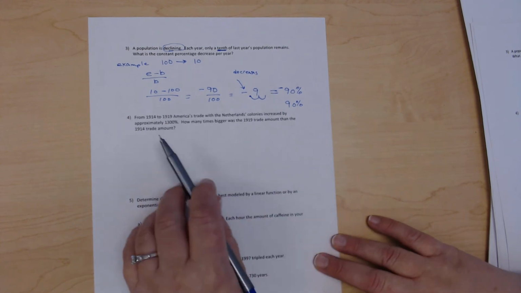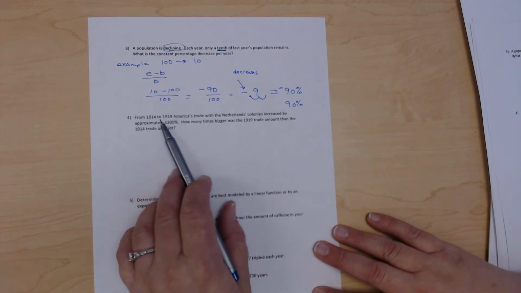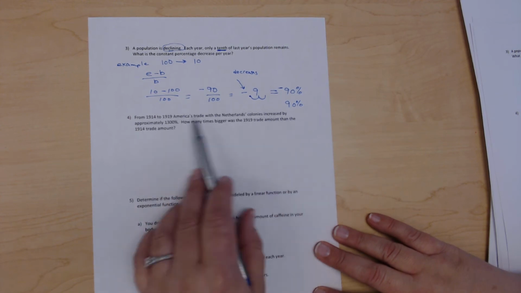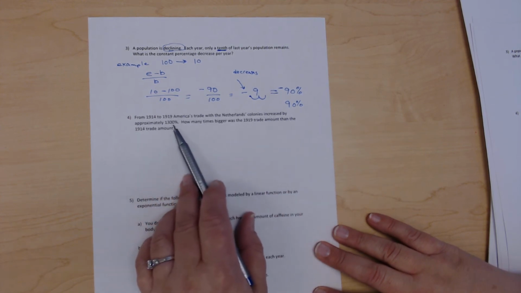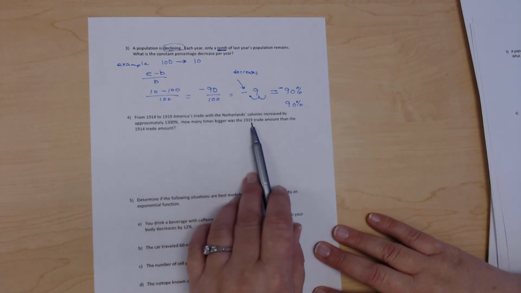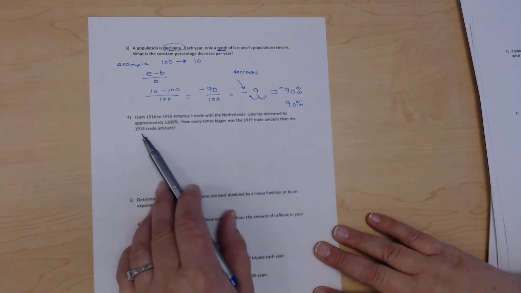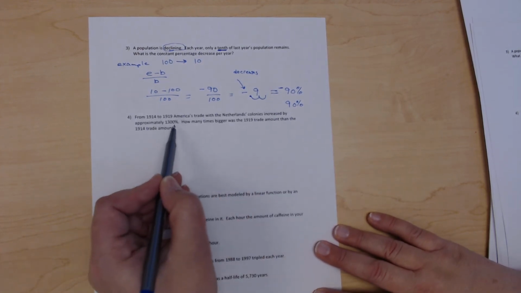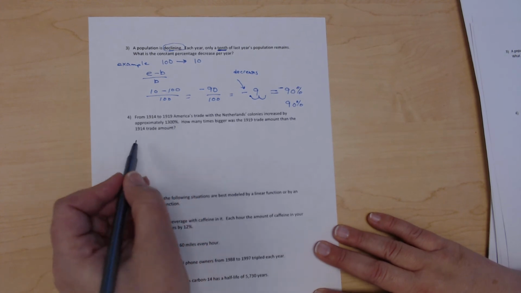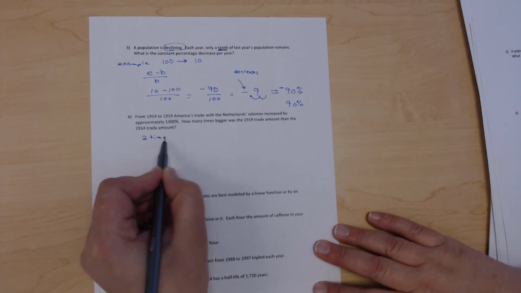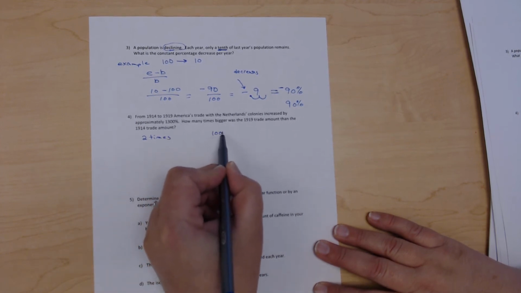All right, let's take a look. One last one here. From 1914 to 1919, America's trade with the Netherlands colonies increased by approximately 1,300%. How many times bigger was the 1919 trade amount than the 1914 trade amount? Okay, so this is a huge percentage, but what they're getting at is, remember, 2 times the percent was only 100.